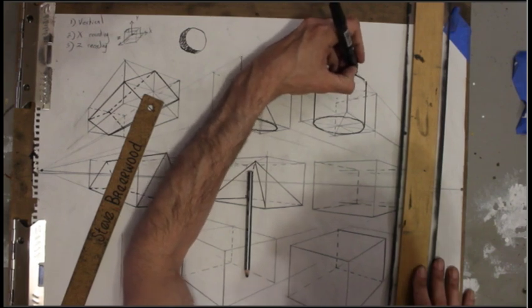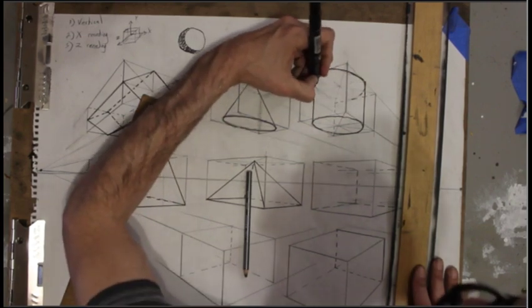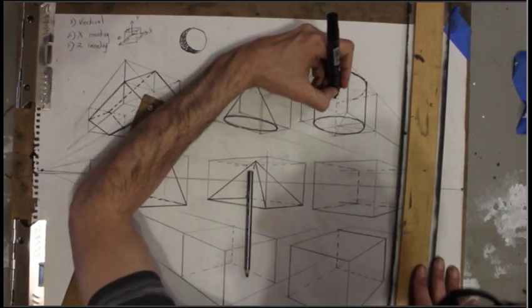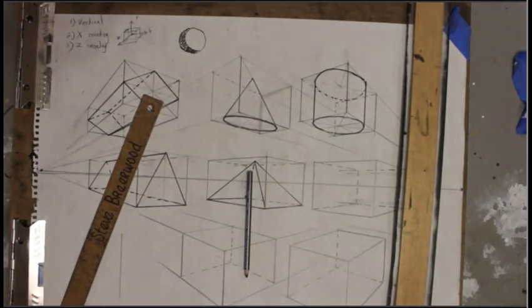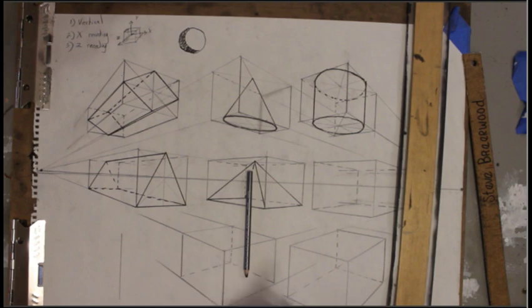Oh, God. Sloppy, sloppy, sloppy. Dotted line, fast style, there we go. Close enough. Alright, 2 more shapes left to go.